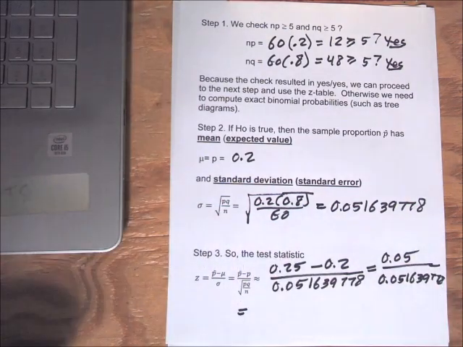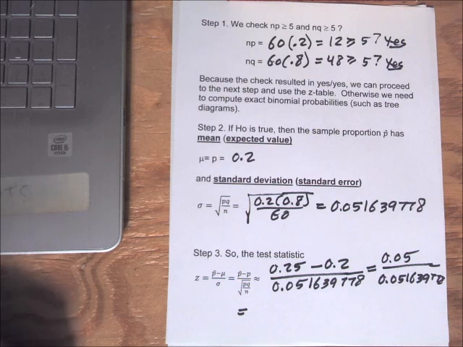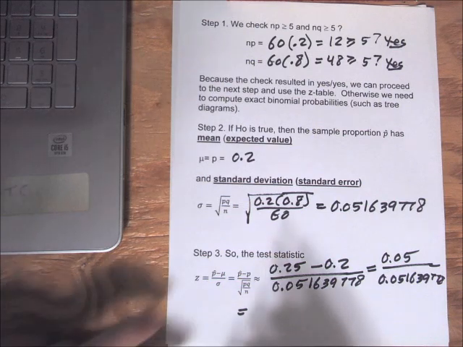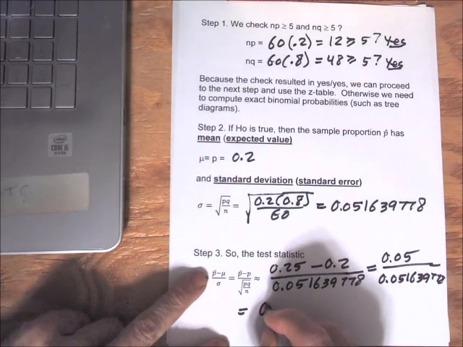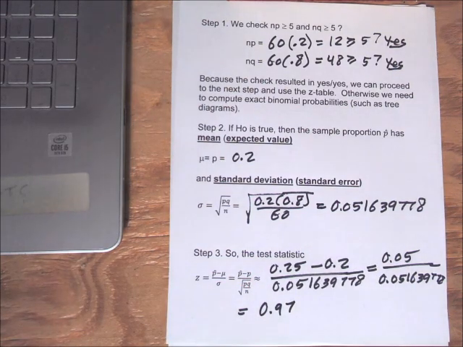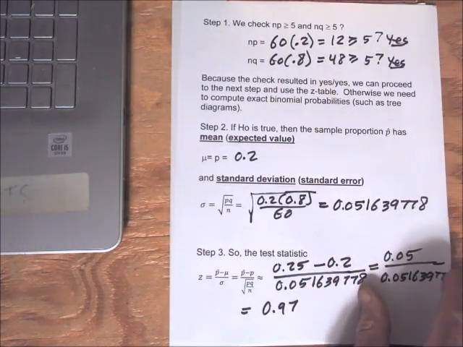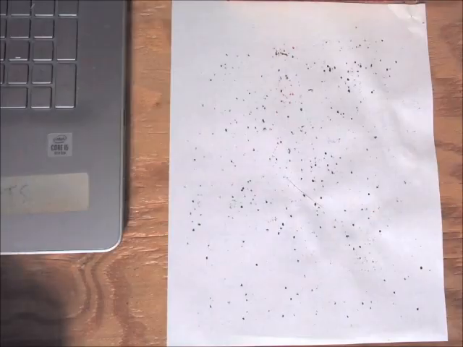I stored this in memory, so I'm just going to pull that up from memory. So it's 0.05 divided by, and recall this from memory, and then equals, and I get approximately 0.97. So that's our test statistic. Okay, so then we can look that up in the z-table.